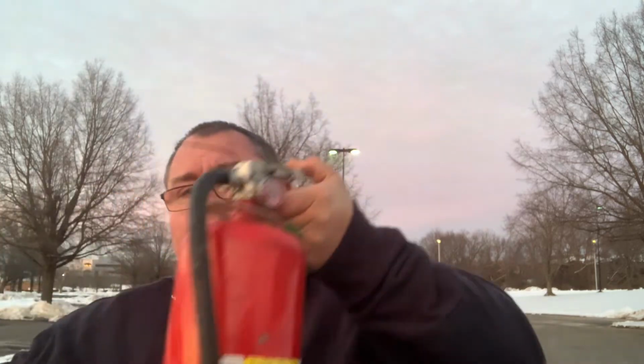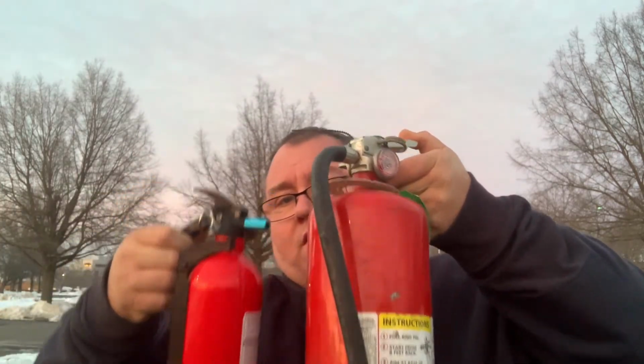And if one extinguisher doesn't work, it's time to leave. Anything that's bigger than a school desk fire, it's time to leave. You need to call 911 and get fire trucks and trained fire professionals there, no matter how big your extinguisher is. So you can see there's quite a difference between these two extinguishers.